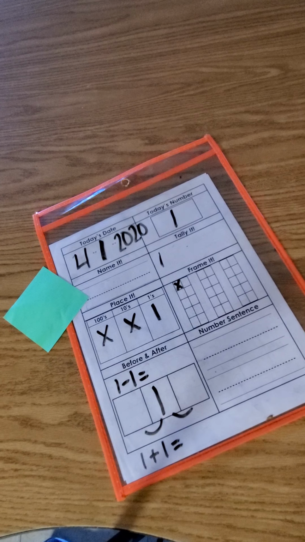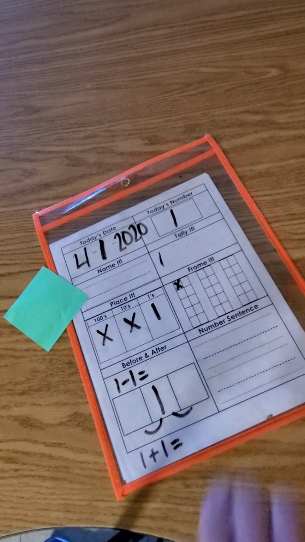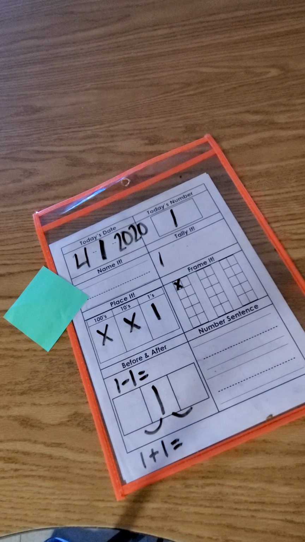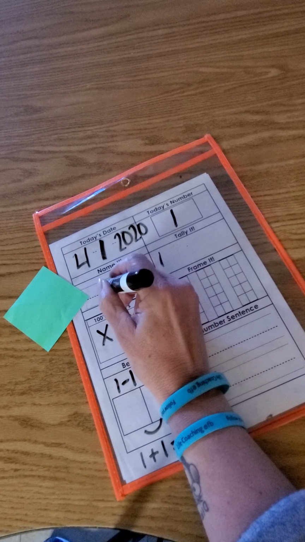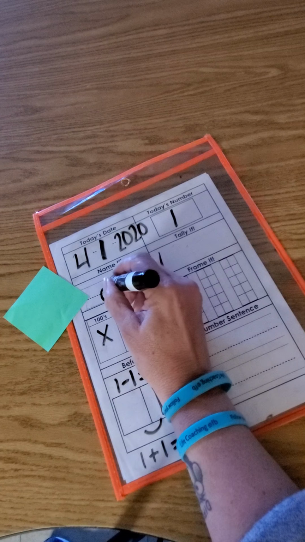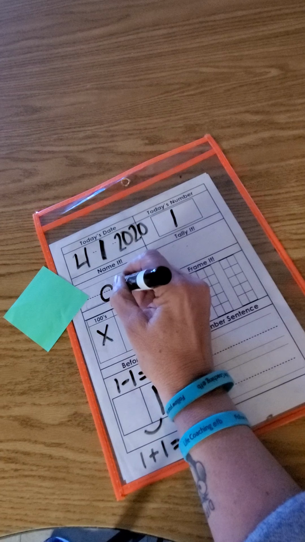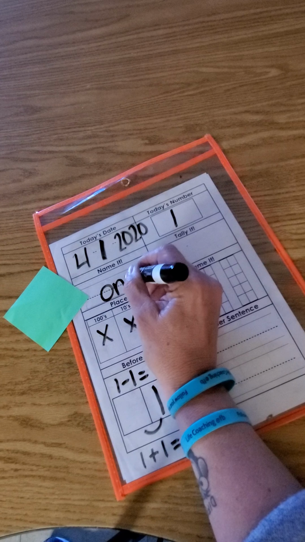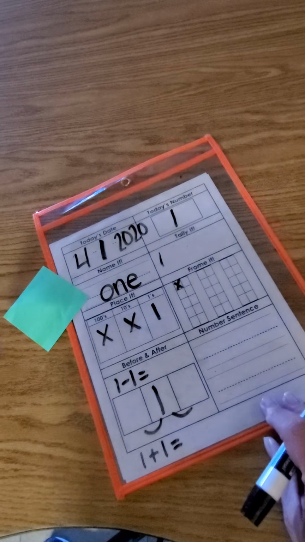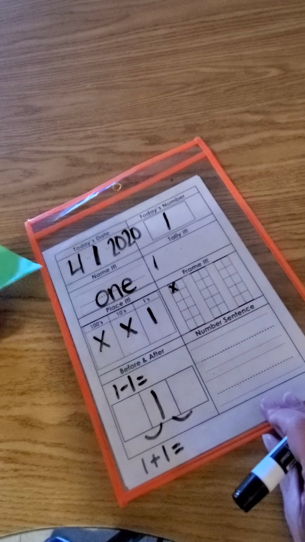Okay, while you're thinking about that, we're going to jump right back up here. I want to see if you guys were able to do that one. Yeah, the word is really tricky because it doesn't say ah, it doesn't say oh, it says one. There you go. One.